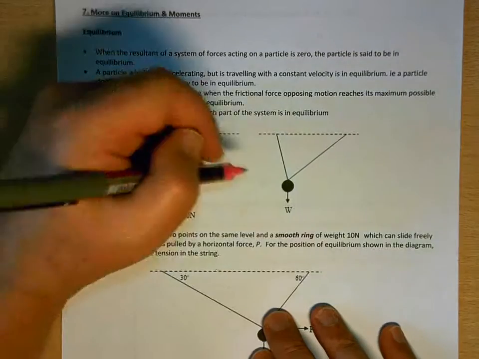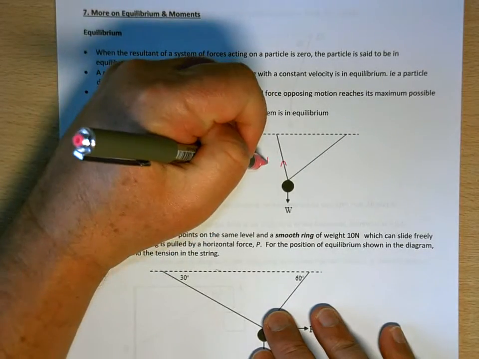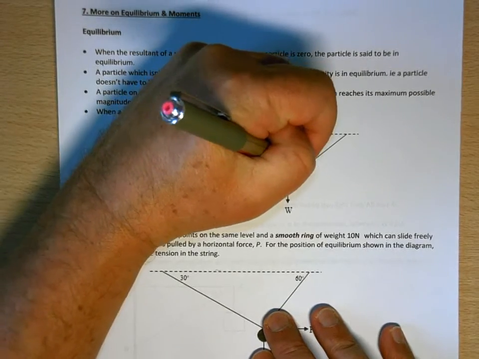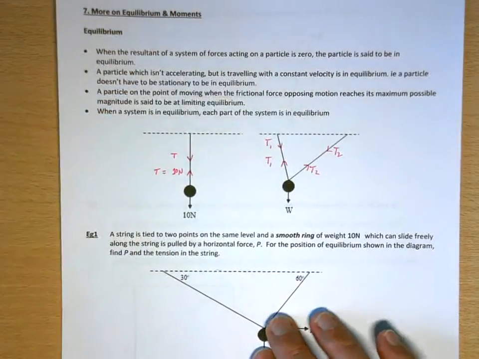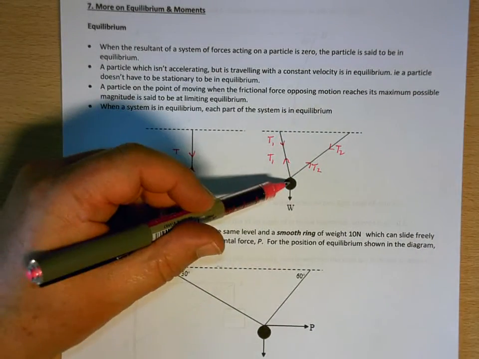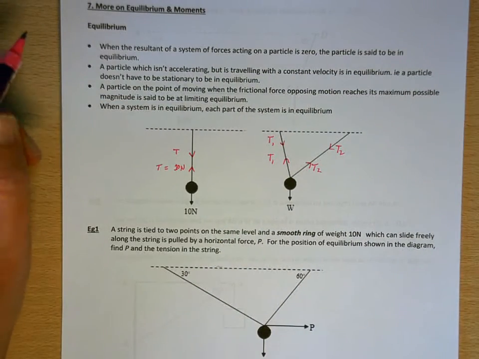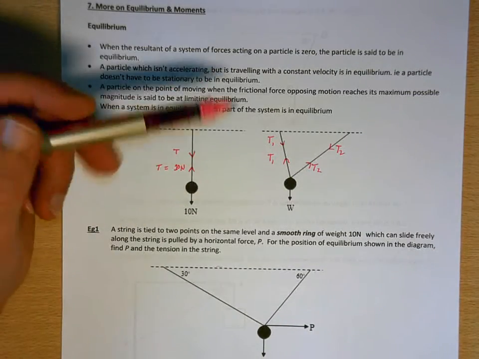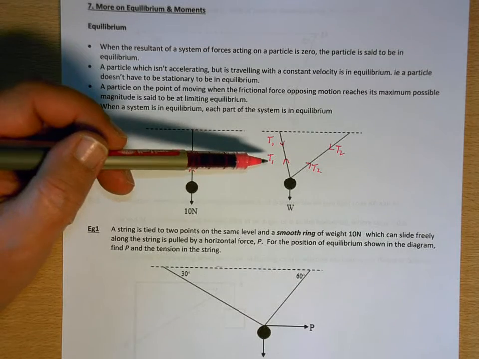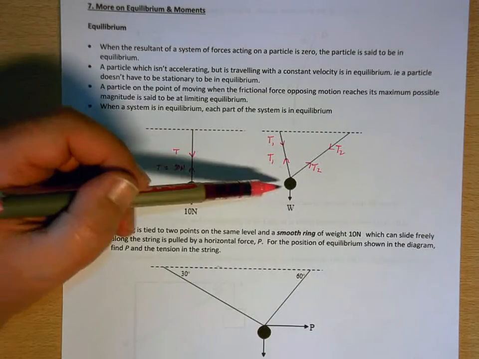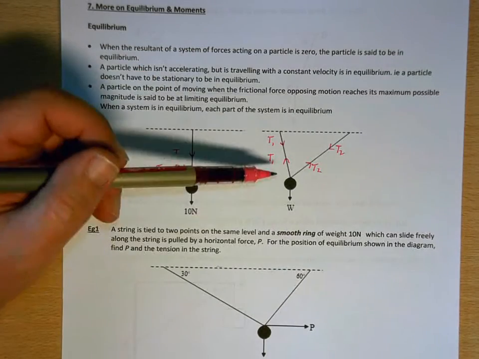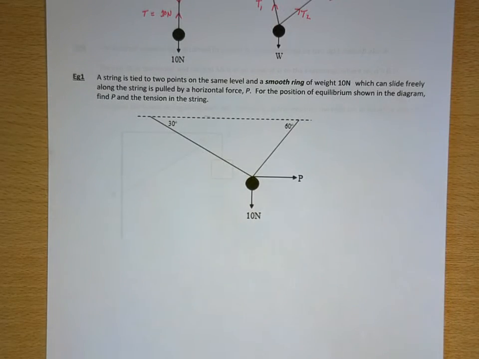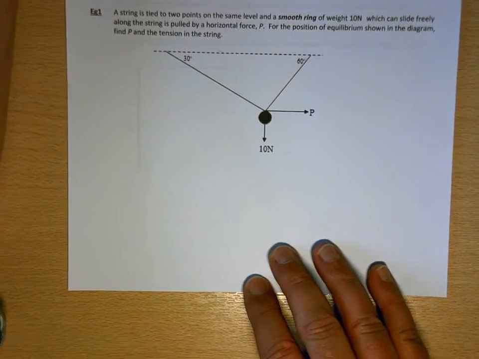With the second one, we'd have two different tensions here. You'd have a tension 1 acting in that string, and you would have a tension 2 acting in that string, unless that weight was attached by a smooth ring, as we come to in the next example. And if it is attached by a smooth ring, that means it reaches equilibrium when the tensions are the same on both sides of the ring. So in that case, I wouldn't need a T1 and T2 because they'd be the same tension. Right, so that's the theory. Let's take a look at some questions.